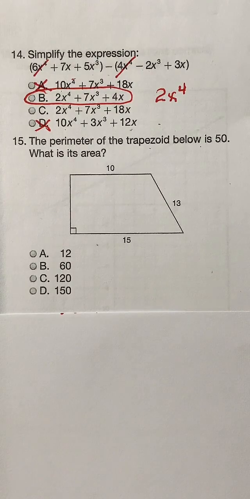All right. So here we are with 15. The perimeter of the trapezoid below is 50. What is its area? Is it A, 12, B, 60, C, 120, or D, 150? Okay.